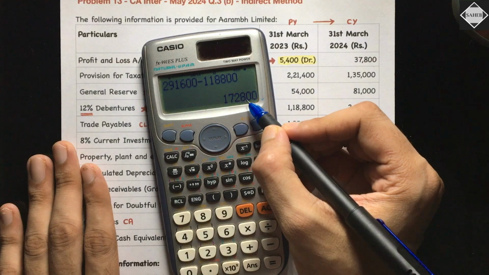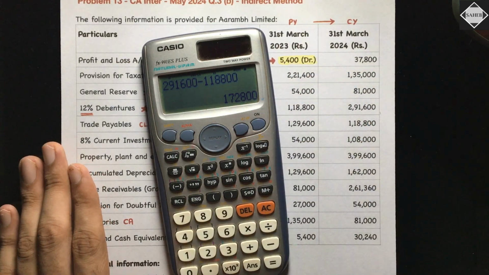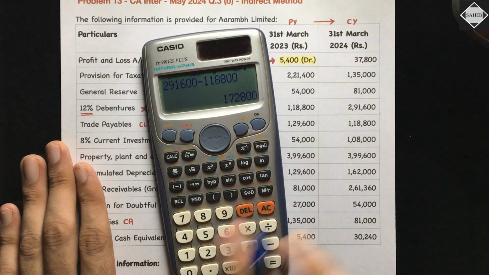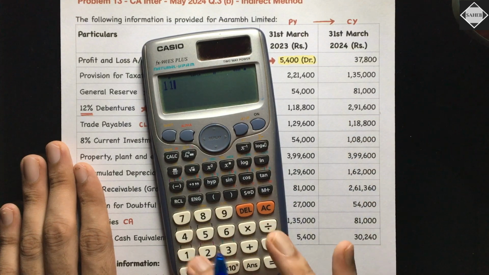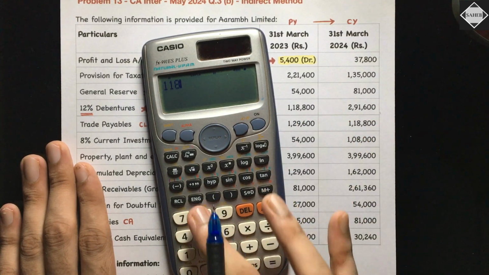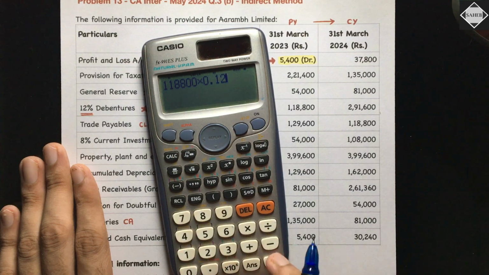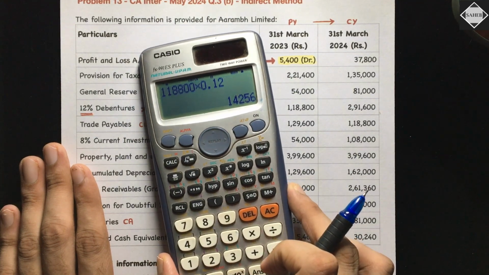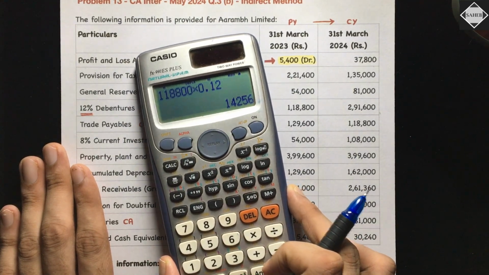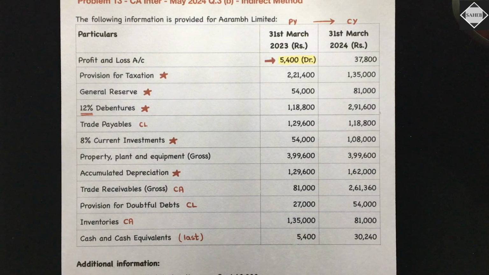But this has been issued at the end of the financial year. No interest has been generated on that. So only on the opening balance you will calculate the interest. 1,18,800 into 12%, into 0.12, that's equal to 14,256. Is it clear? So that is what you will do.